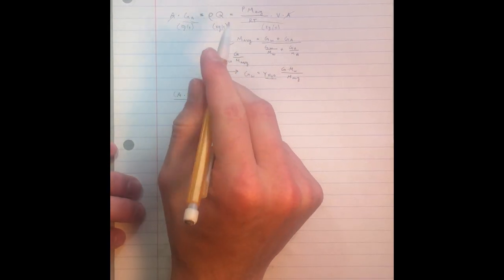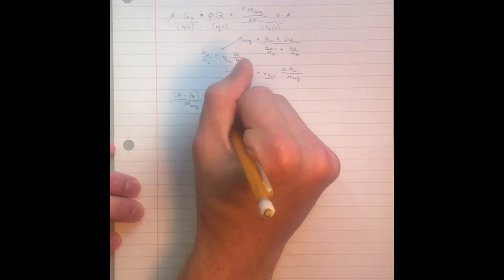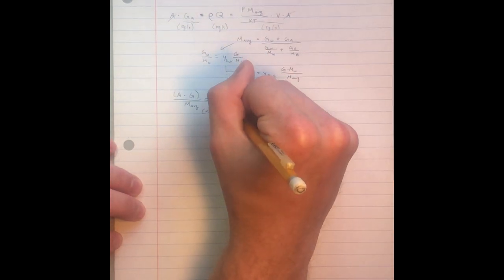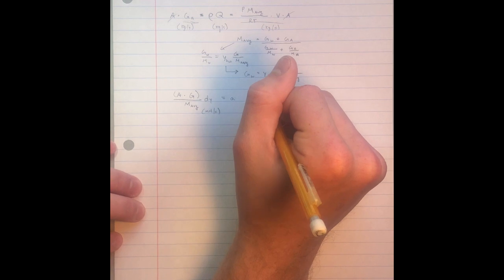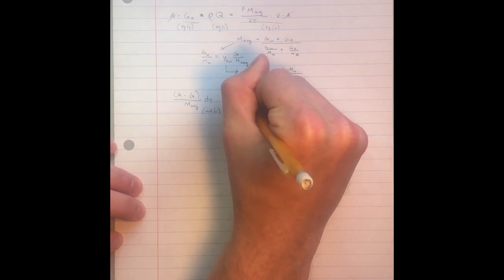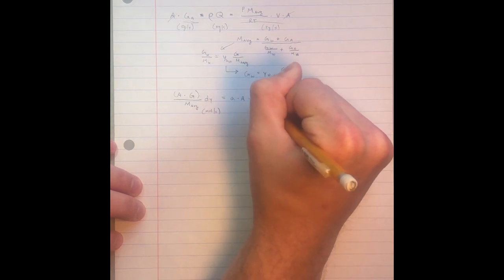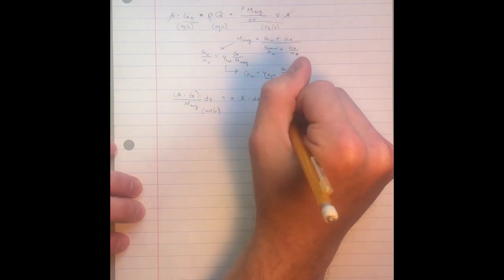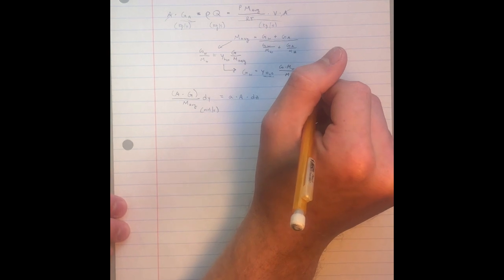This is the total molar flow rate going up the tower, and we'll set that equal to, again, similar to what we did before, our area of contact times our cross-sectional area times our change in position, and we need an expression that's essentially the molar flux.